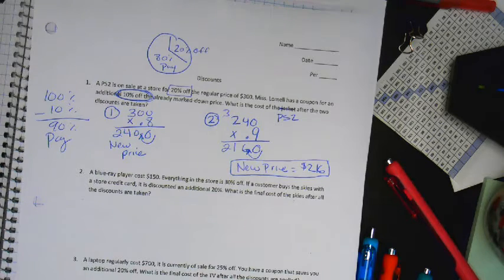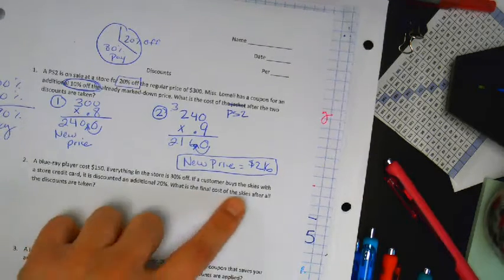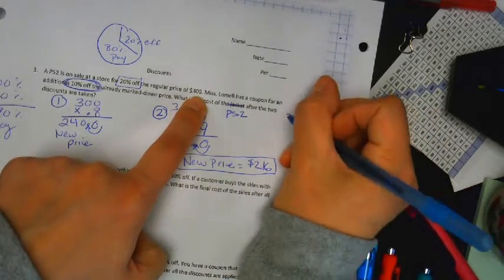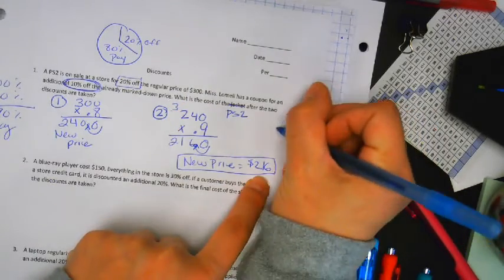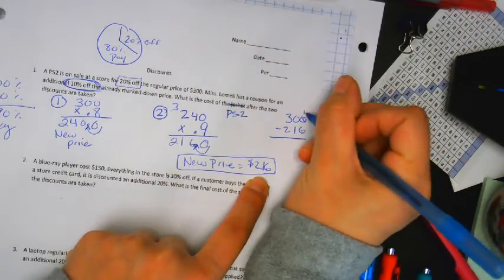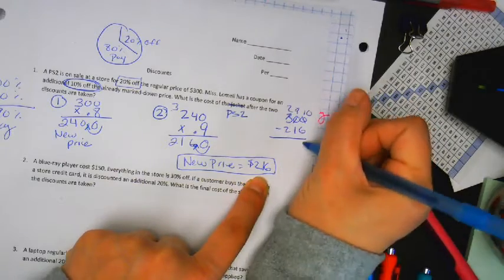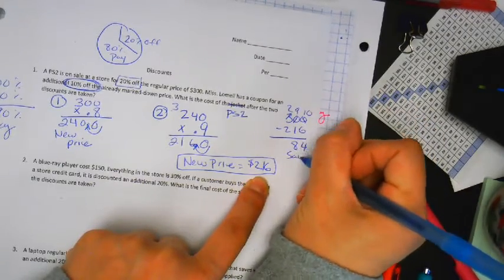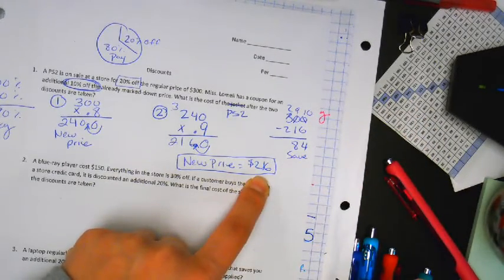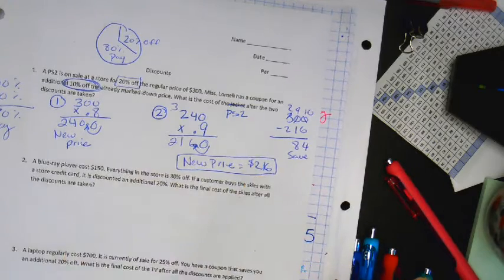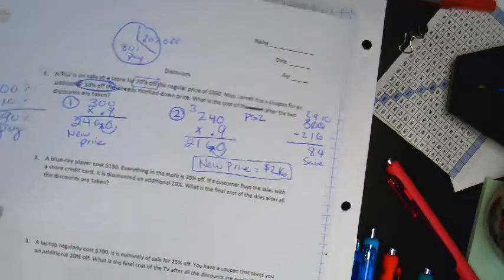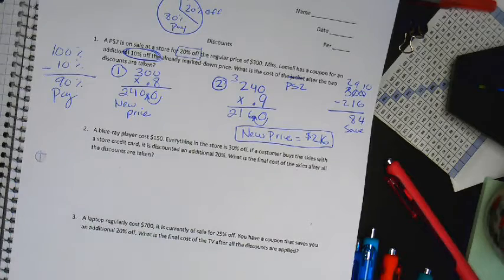You can go back and subtract it. Originally 300. My new price is 216. So I save $84. That's easy then. All right, let's keep working.